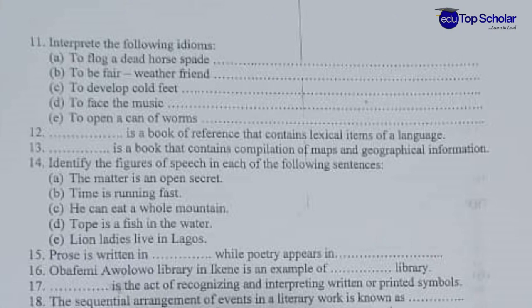So number 13. Dash is a book that contains compilation of maps and geographical information. The question also came up in the other past question we treated. That is an atlas. An atlas is a book that contains a compilation of maps.